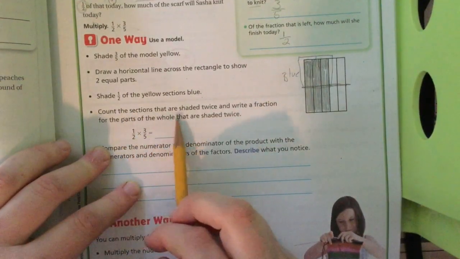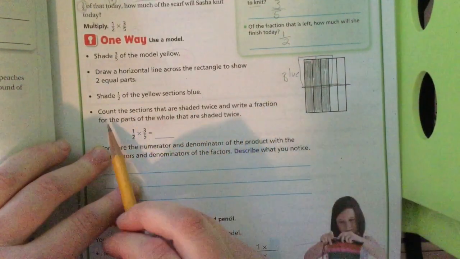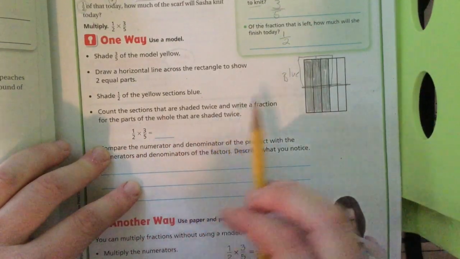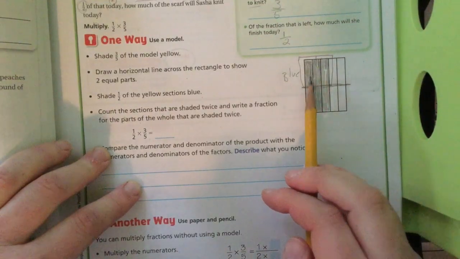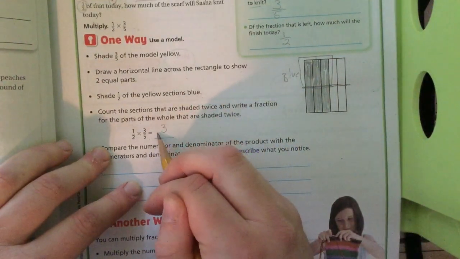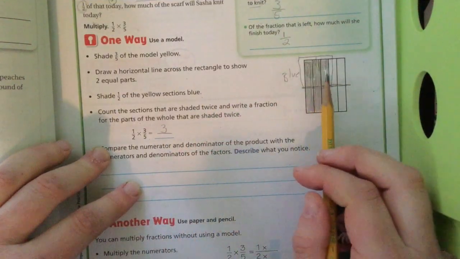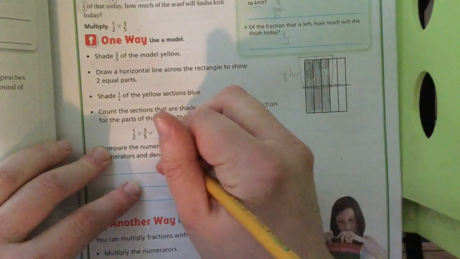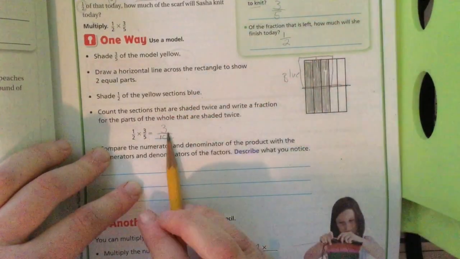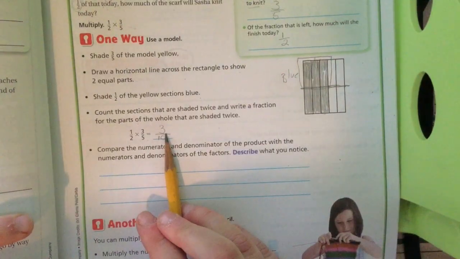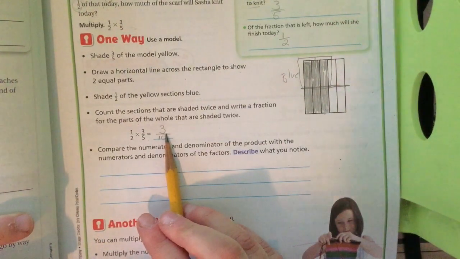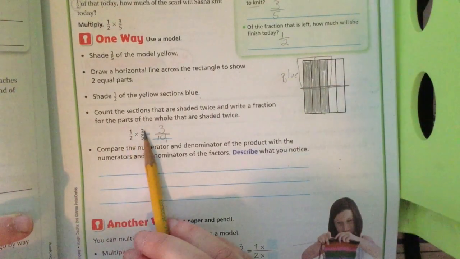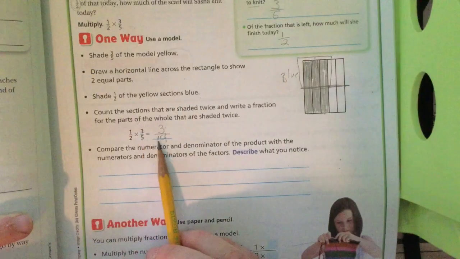Now count the sections that are shaded twice and write a fraction for the parts of the whole that is shaded twice. So this is shaded twice. So 1, 2, 3. 3 out of 1, 2, 3, 4, 5, 6, 7, 8, 9, 10 because we cut it in half. So 3/10 is how much she would finish today. So all we did was multiply 1 times 3, which is 3, and 2 times 5, which is 10.